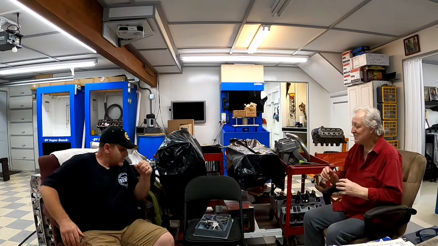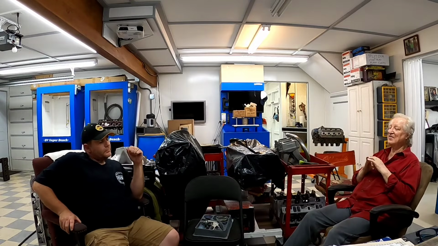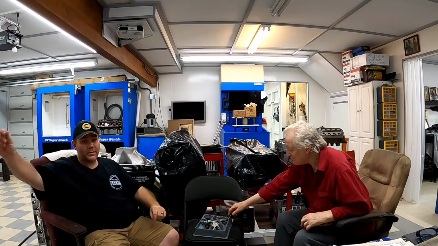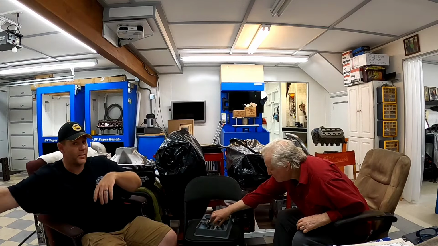His dyno testing time is only a fraction of mine, maybe a hundredth or a thousandth. But now what you do is go down the freeway with just a mechanical advance, and you've got the vacuum advance hooked up to this. Have a long piece of vacuum hose running inside the cockpit of the car.